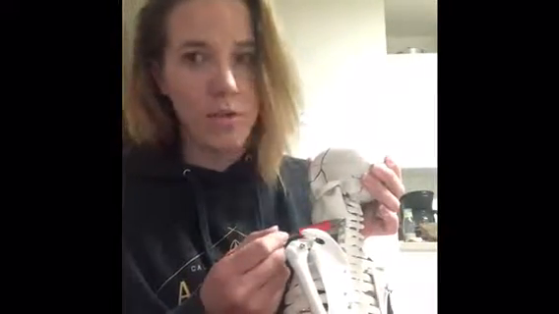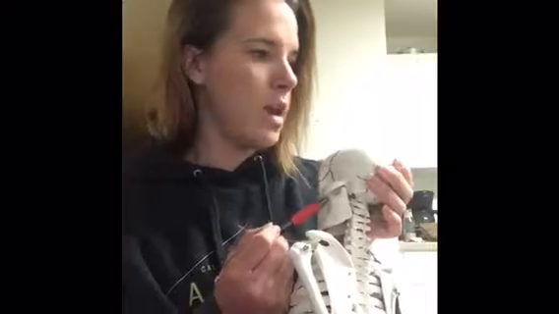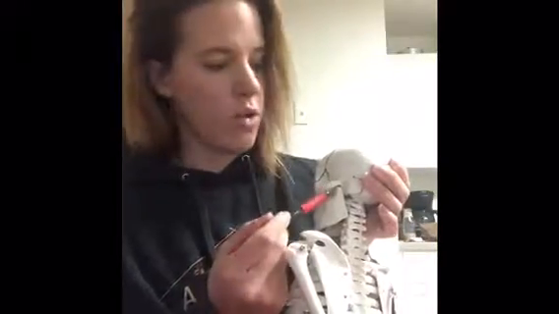And then for the mandible, you have the body, the angle, the ramus, the mandibular condyle, and then the mandibular notch, and then the coronoid process.